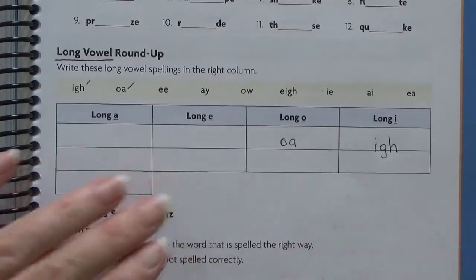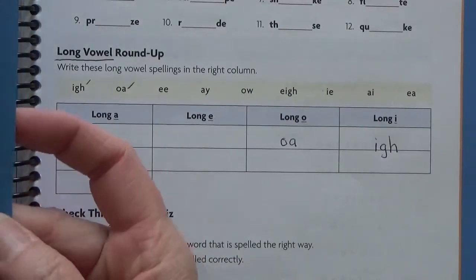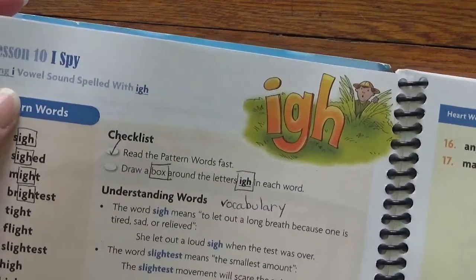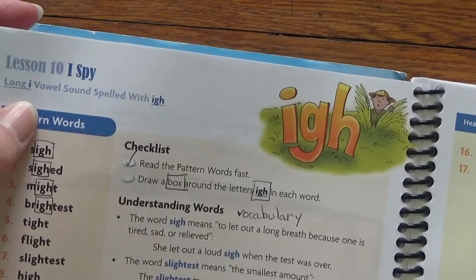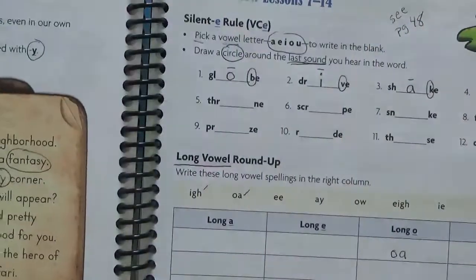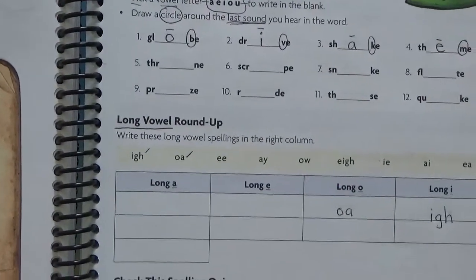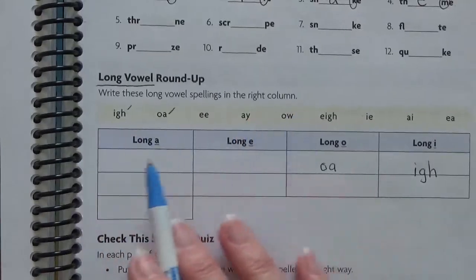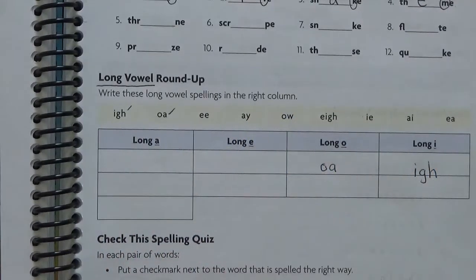And if you get stuck, guess what? You can look at any of the beginning lessons. Like here's long I. The blue at the top, spelled with I-G-H, long I. So it tells you right there. So if you get stuck, you can go back through and flip through your lessons. But I don't think you'll have any problem with those either. So you're going to put the vowel spelling in the right column.